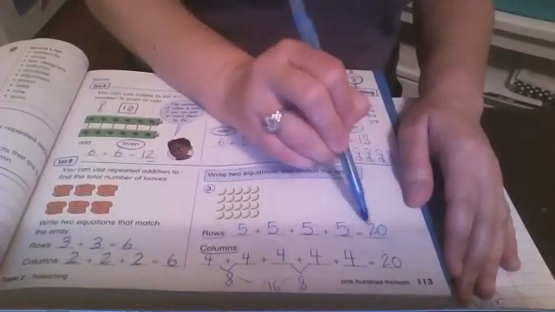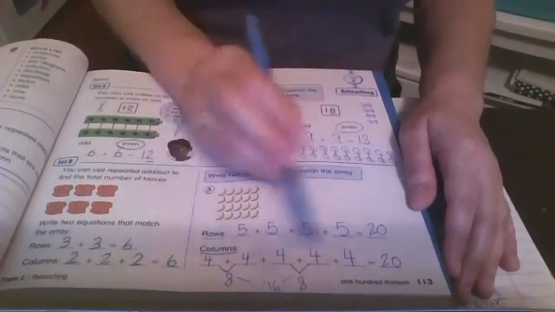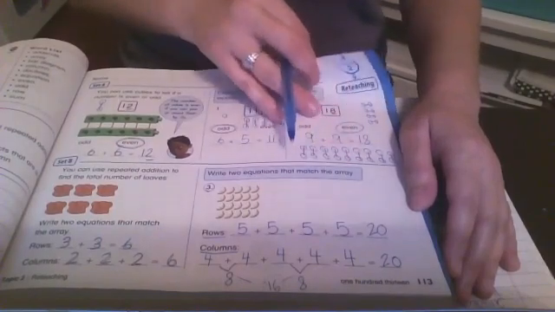So my sum, again, is always going to remain the same. Whether I add in rows or whether I add in columns, I'm going to get the same sum. All right. Okay, guys, let's go ahead and look at the next two sets.